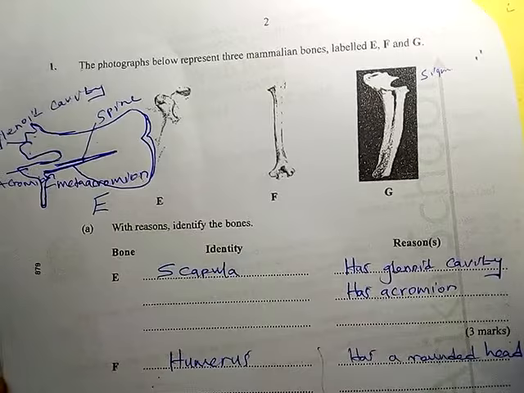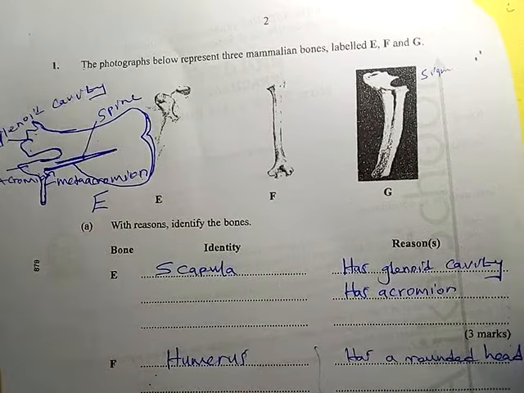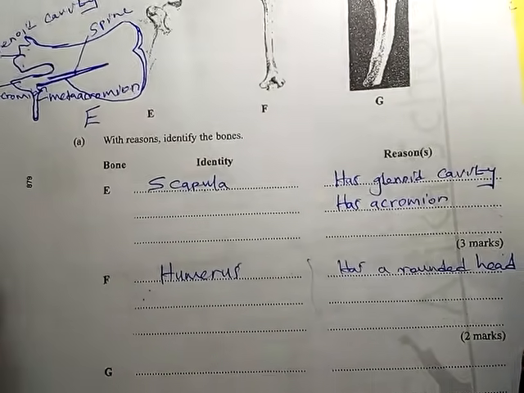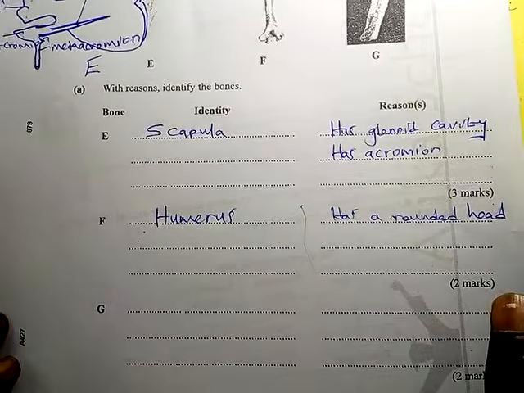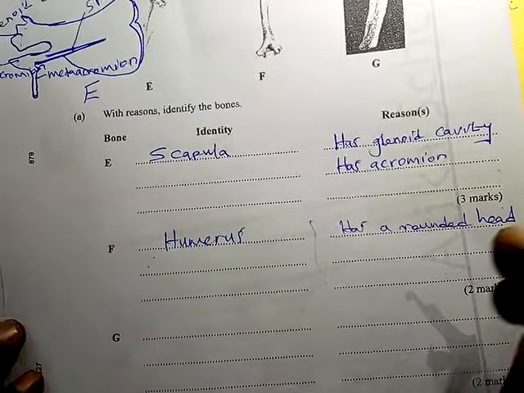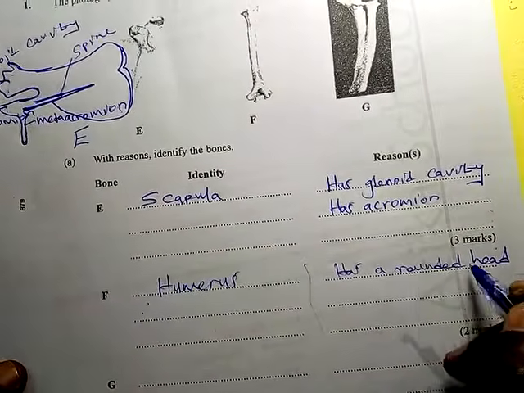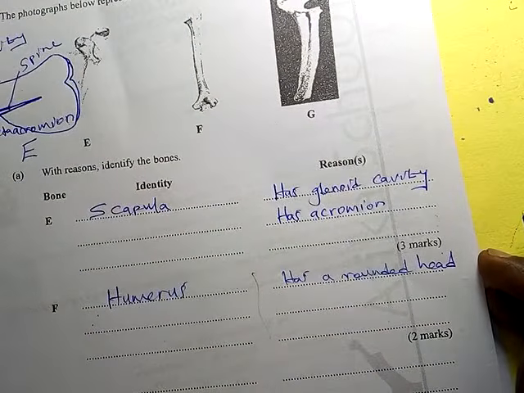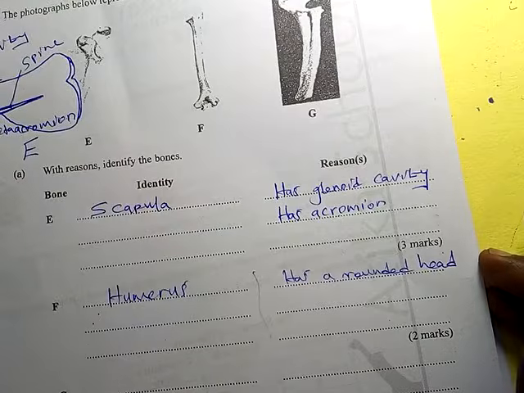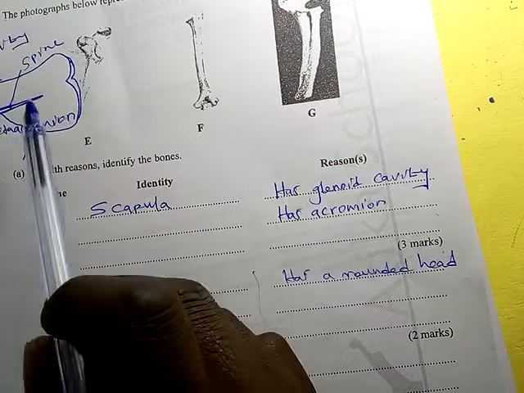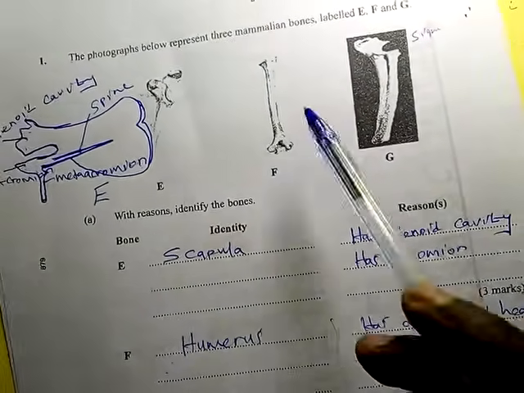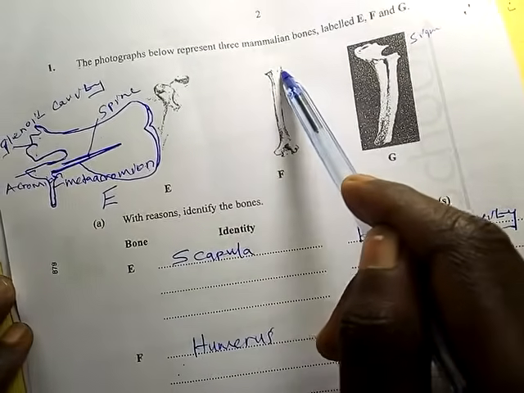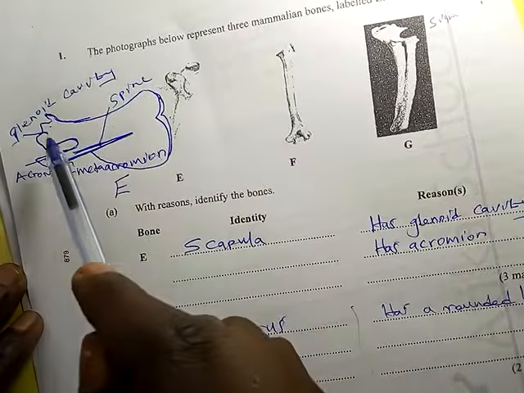It is found up at the shoulder, and the humerus is below the shoulder. The reason is that it has a rounded head that articulates with the glenoid cavity. This rounded head is here, and it articulates with the glenoid cavity.